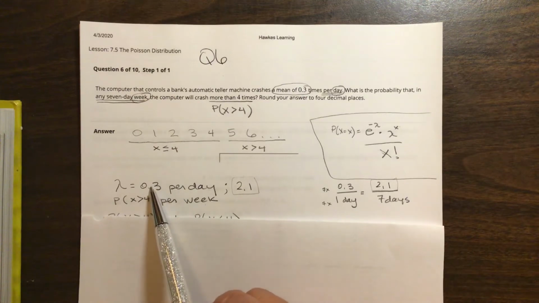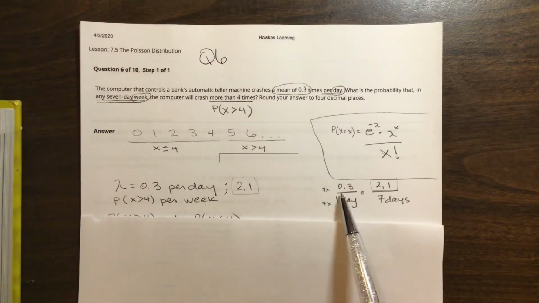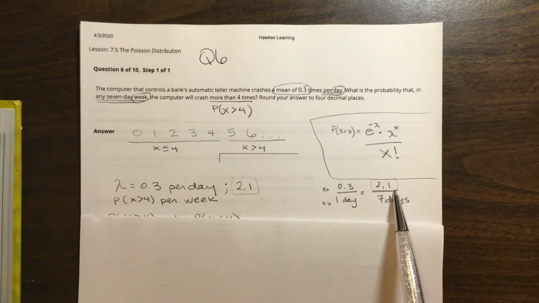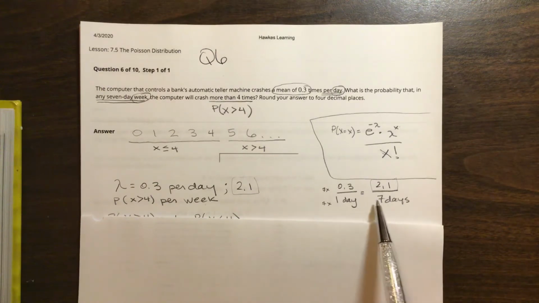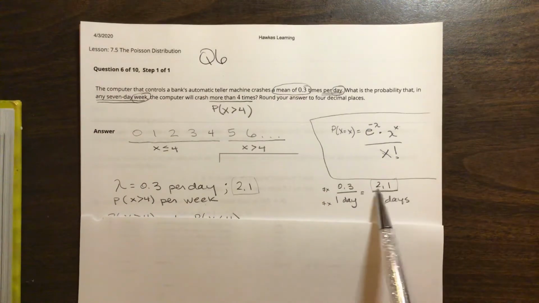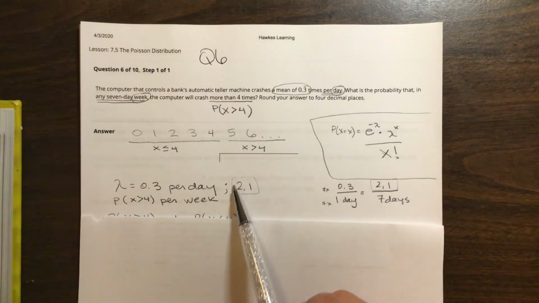Okay, so 0.3 per day can be written as a fraction, 0.3 per 1 day equals something per 7 days. 1 times 7 gives me 7, so I'm needing to multiply in the numerator by that same 7, and that's how I get 2.1. And this is the lambda that we are going to use in the problem.